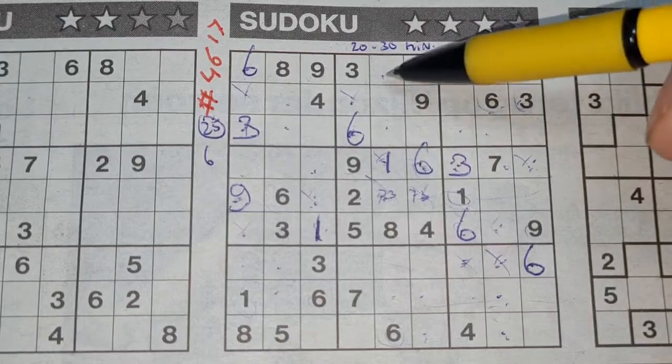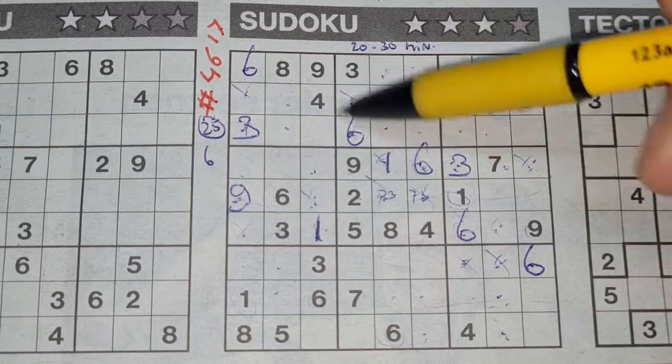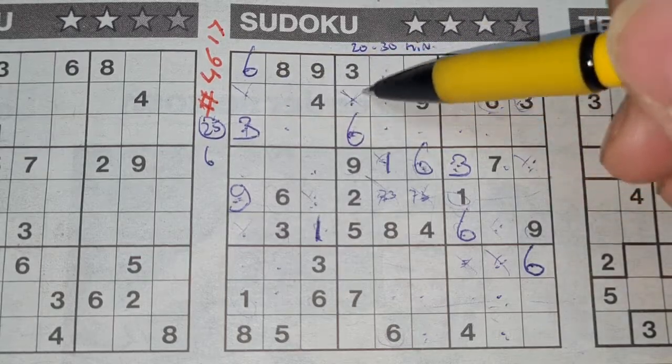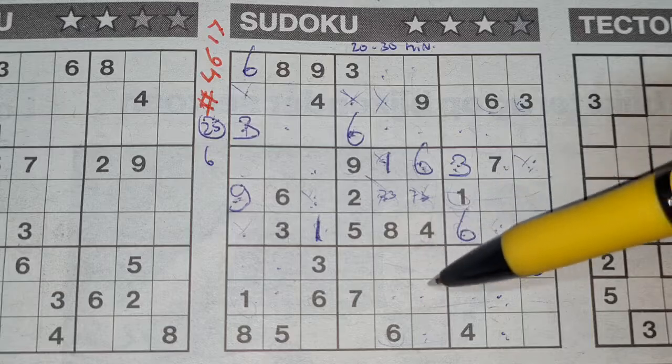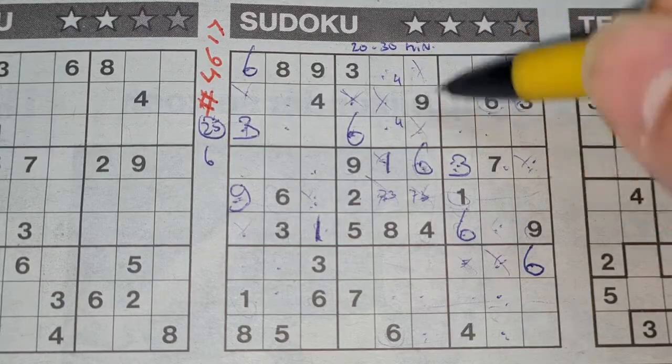Aha. 1, 2, 3, 4, 5, 6: missing numbers in this big square. One of the missing numbers is 4. We see here 4 in the second row, so no 4 in these 2 boxes. We see here 4 in this column, so no 4 in those 2 boxes. So the 4 could be here, could be there.